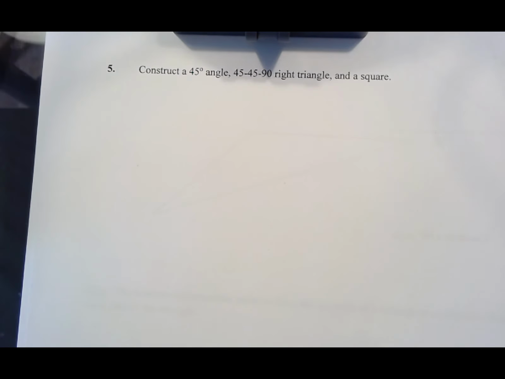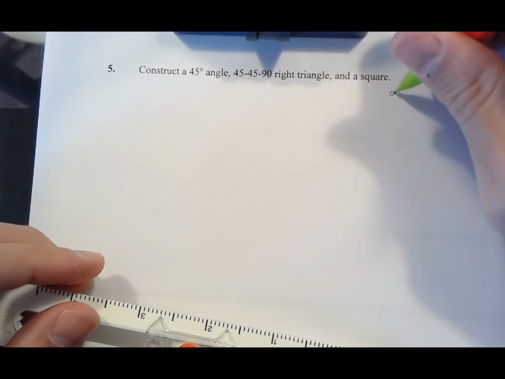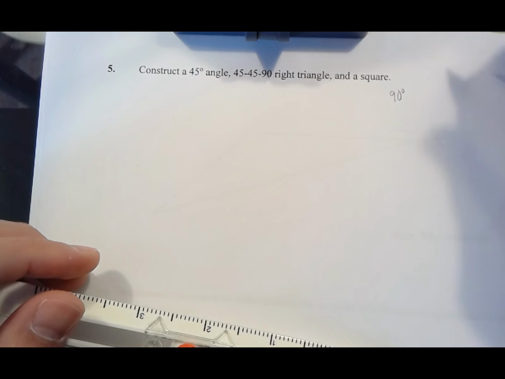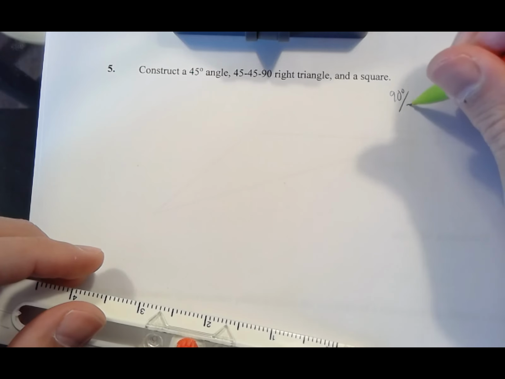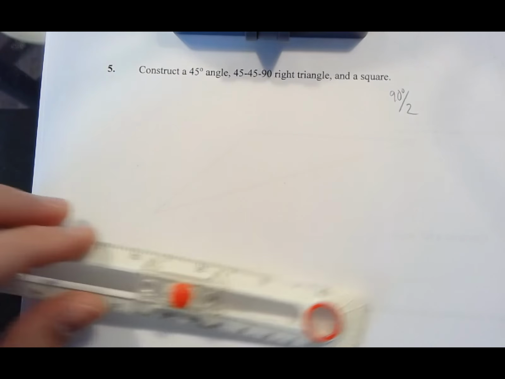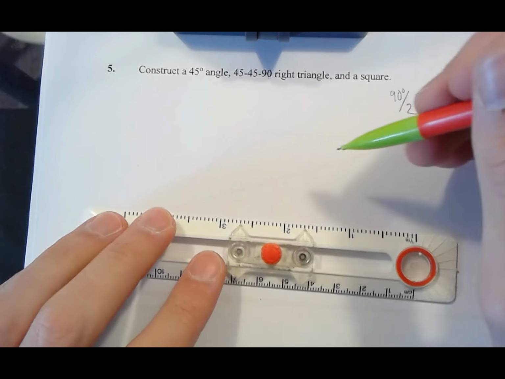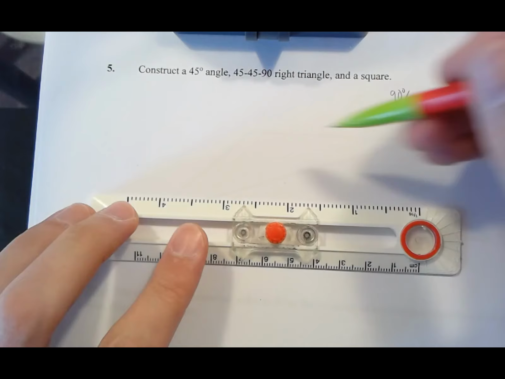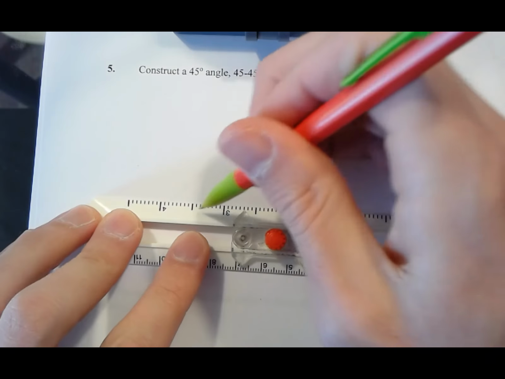Okay, let's move on to number 5. So 45-degree angle. You got to think, how can we get 45? What angles do we know? How can we get 45? And the answer is that we know 90. We can make that perpendicular bisector, and we can cut it in half, do an angle bisector, and we'll get 45.